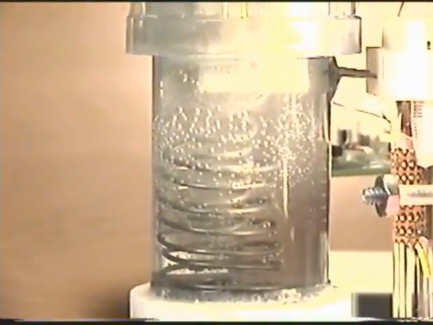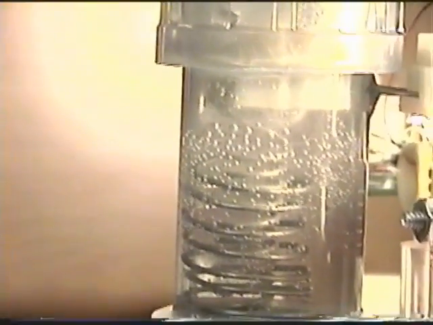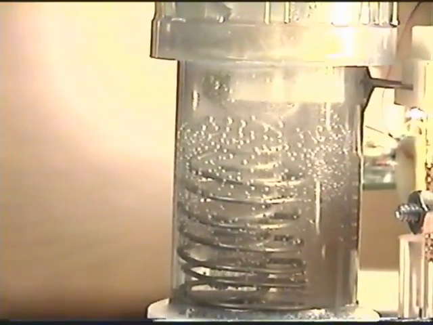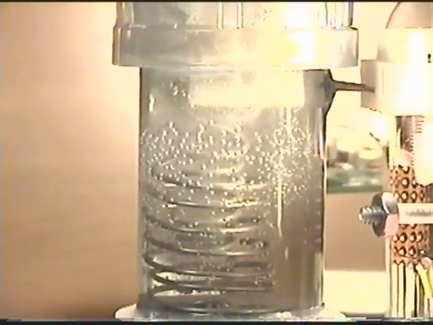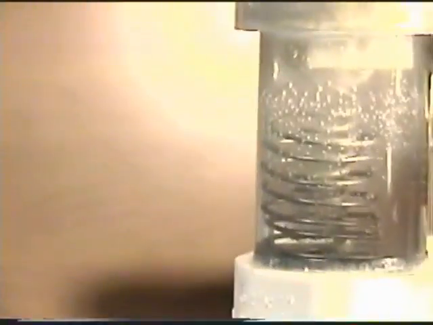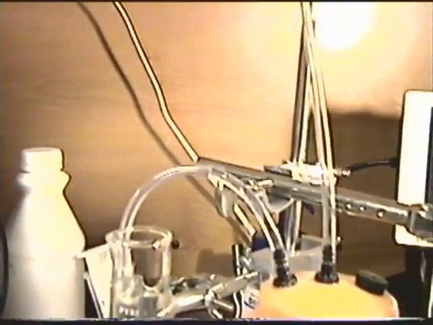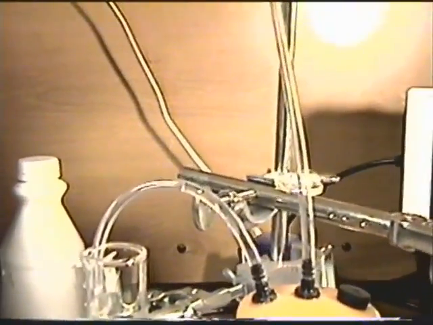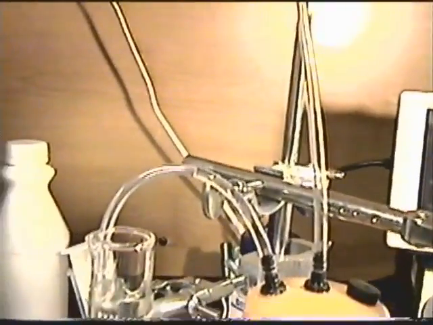You can see the activity in here. It's very similar to what you've seen in the other videos with the open beaker. As the pressure builds up also inside, the current draw, of course, for some reason varies quite a bit, and we end up with a higher efficiency when we're operating under more pressure, which doesn't make a whole lot of sense.